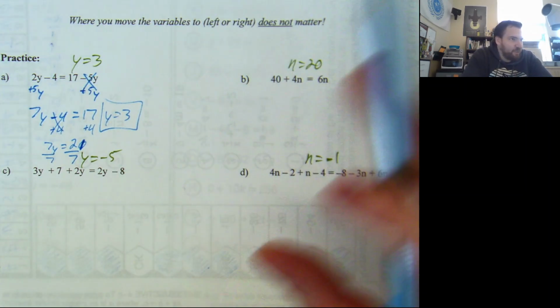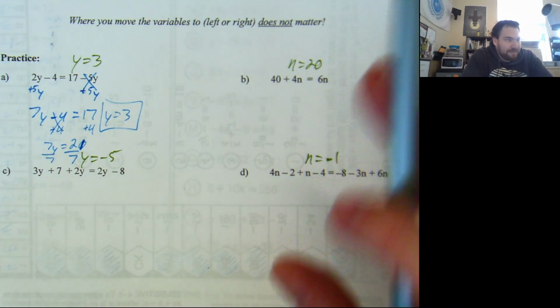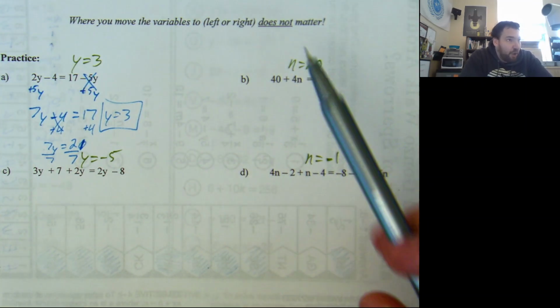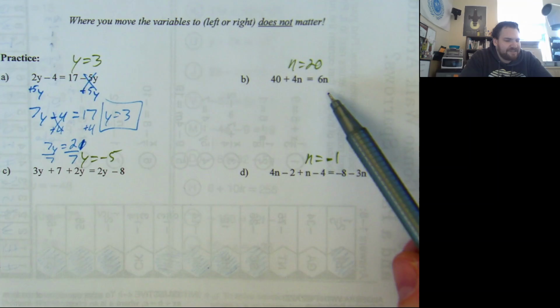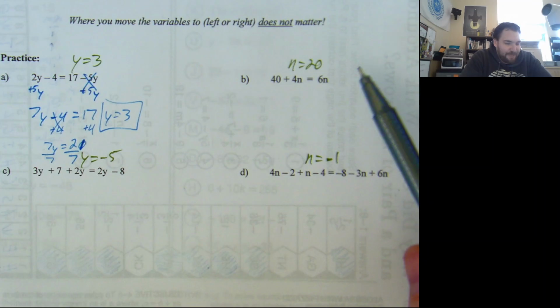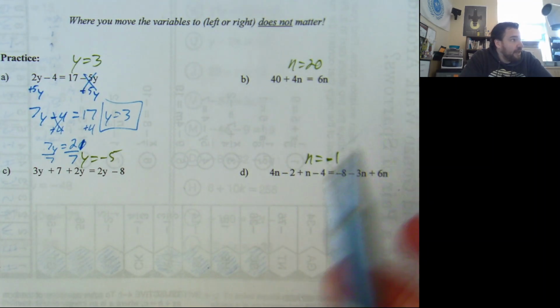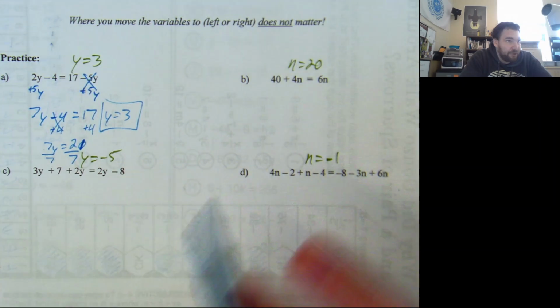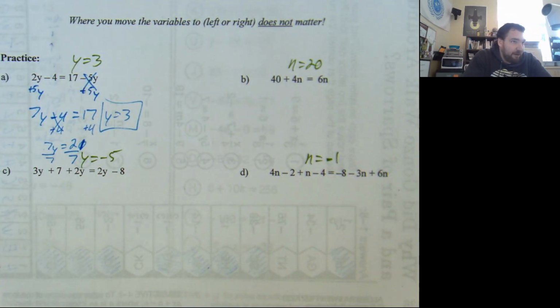Cool. Next one. Okay, what I'm seeing some of you do totally arbitrarily is you're like, yes, I'm going to divide by 6. Do not divide by 6. Yes, that is what you did, Jackson. What you want to do is get all of the variable terms to one side, all the numeric terms to the other side, and then at the very end, last but not least, you divide.